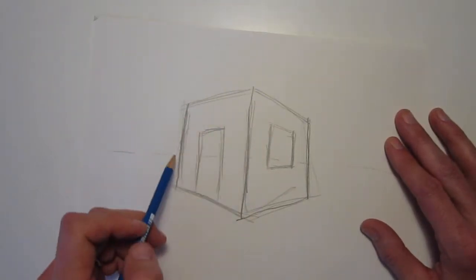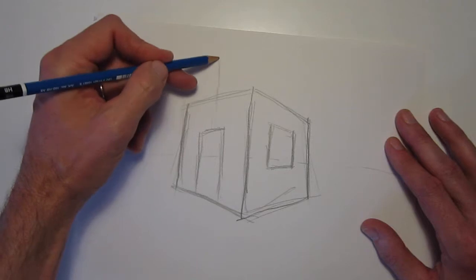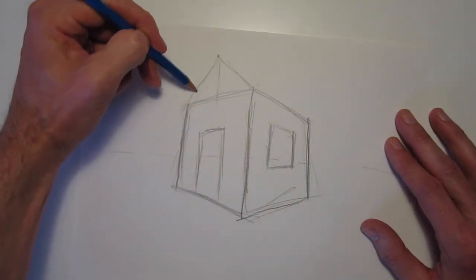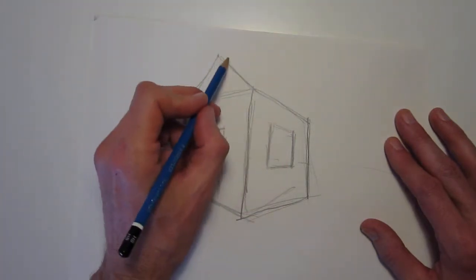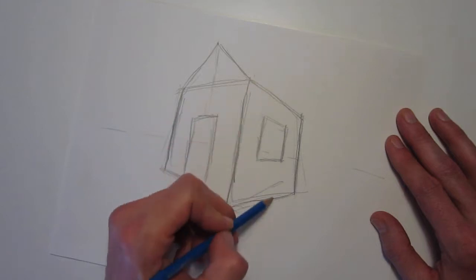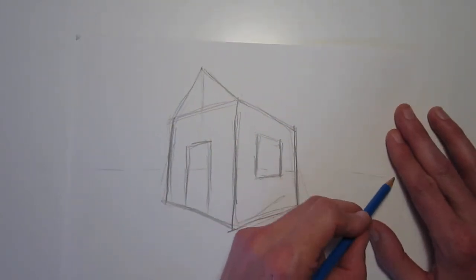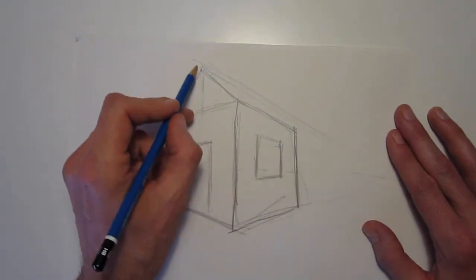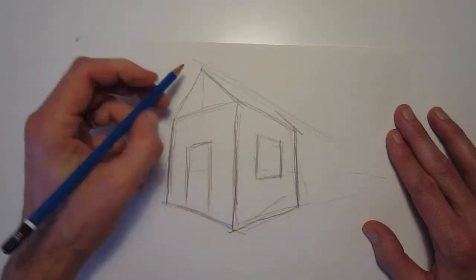Now, what happens here with the roof? What I would usually do is I figure out the center point and give myself a point here to bring the roof up to, and I connect. See, I do the front face here. And then, figuring out more or less where that horizon line, or that vanishing point is, I do another line to that. And then these are going to be parallel more or less.